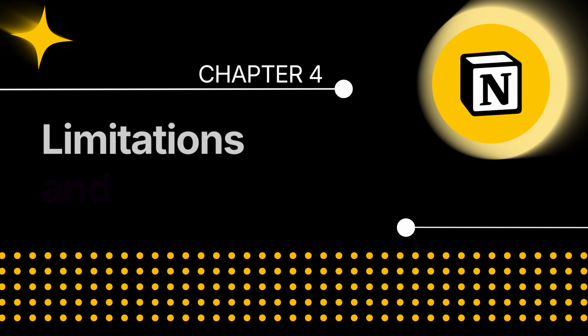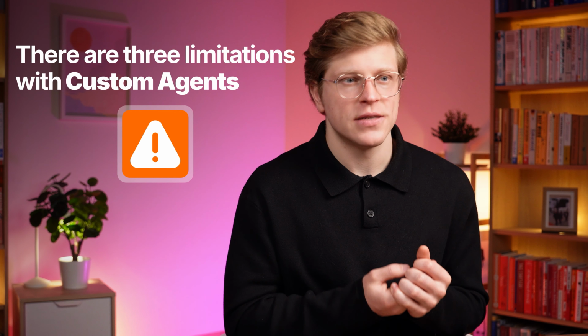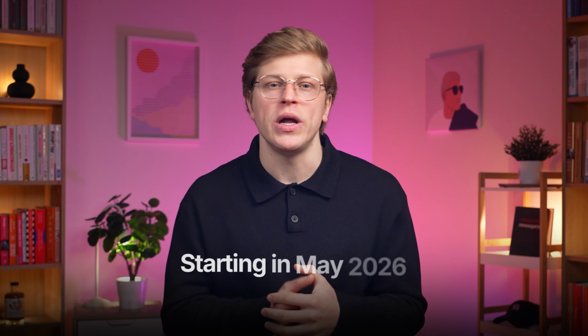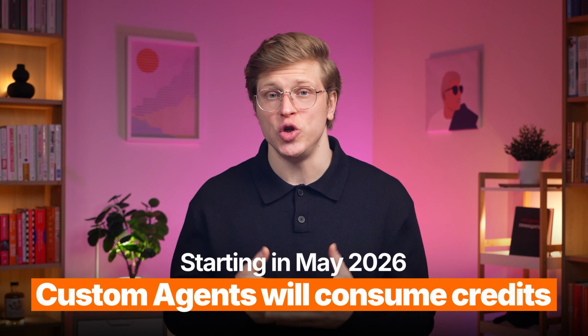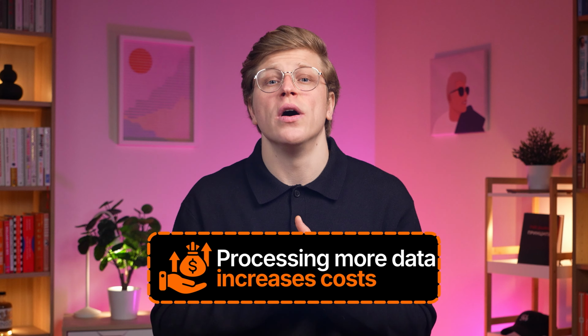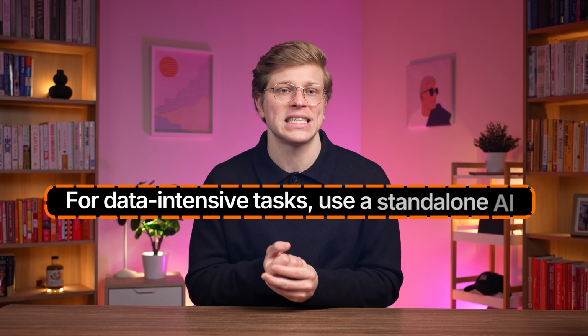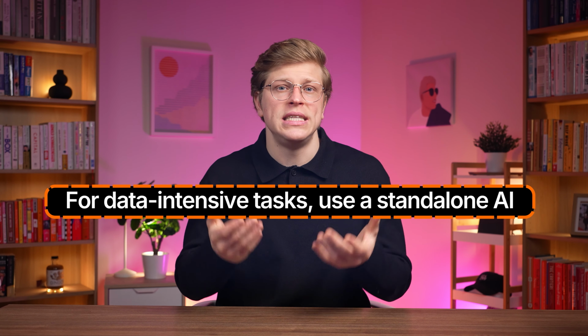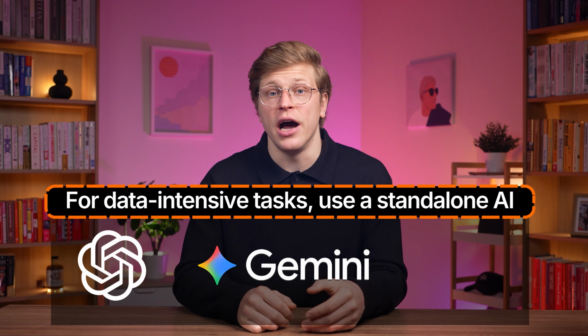Chapter 4. Limitations and Verdicts. The way I see it, there are 3 limitations with custom agents. Rate limits. Starting in May 2026, custom agents will consume credits. While higher tier plans will include some monthly credits, the system is not designed to handle massive amounts of data. For example, if you try to set up an agent that processes 500 rows across 20 different databases, well, you can, but it's going to cost you a fortune. For data-intensive tasks like this, it'll still be better to use a standalone AI like ChatGPT, Gemini, or Claude.